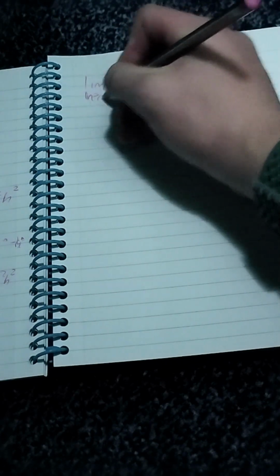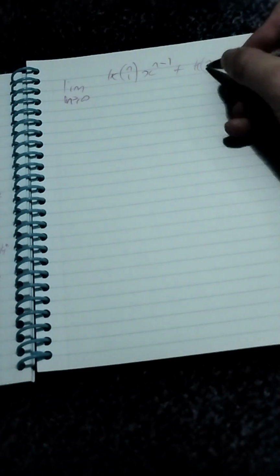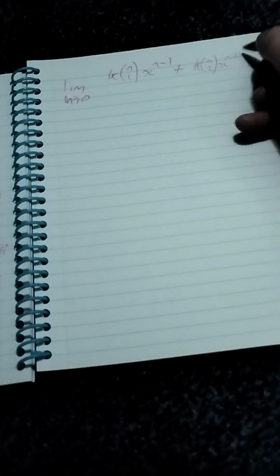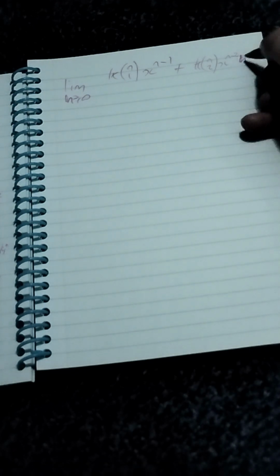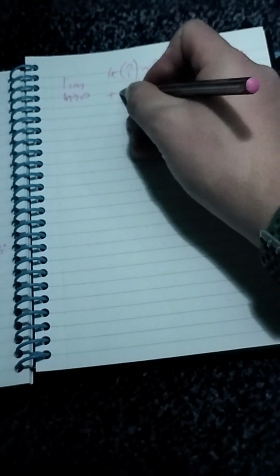So, still in the limit as h goes to 0, k n choose 1 x to the n minus 1, plus k n choose 2 x to the n minus 2 h, and so on, plus k n choose r x to the n minus r h to the r minus 1.